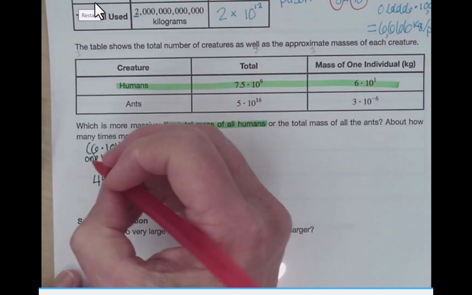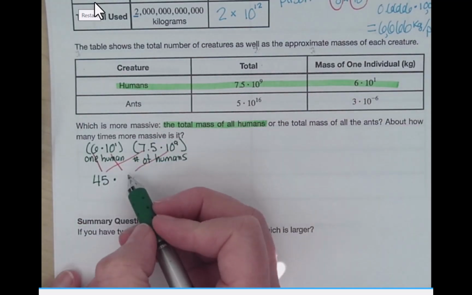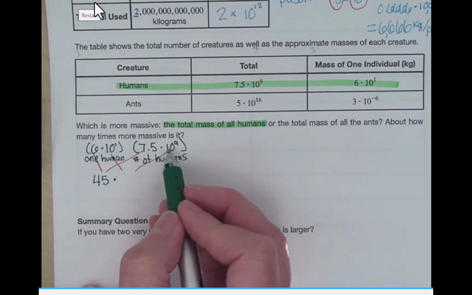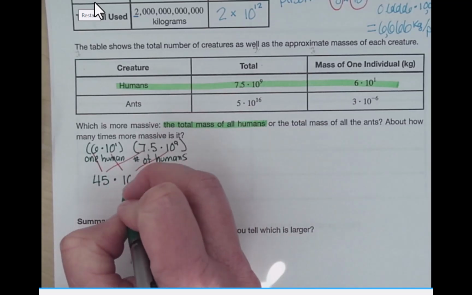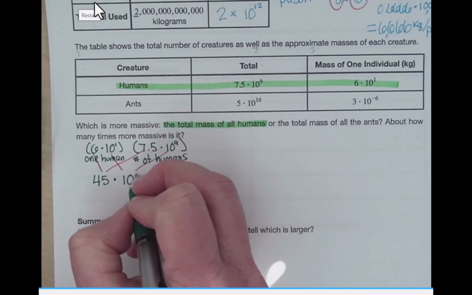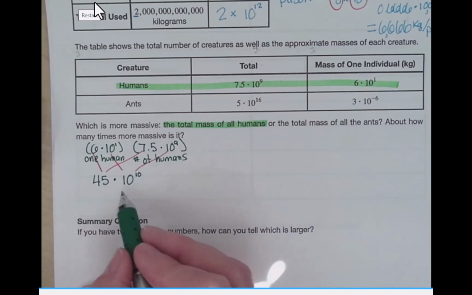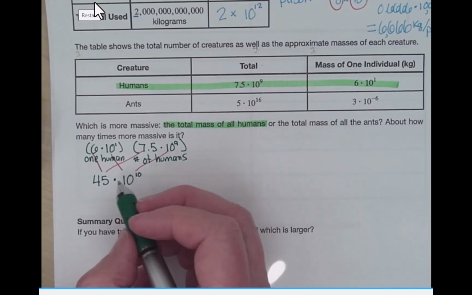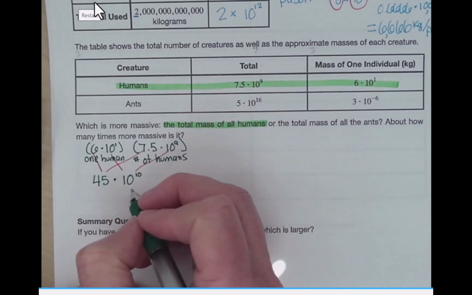And I'm going to multiply these numbers together using those properties of exponents that I know. When I multiply powers with the same base, I'm just going to add the exponents. 1 plus 9 is 10. So that's how many kilograms all the humans weigh. Now I am going to go ahead and multiply that.